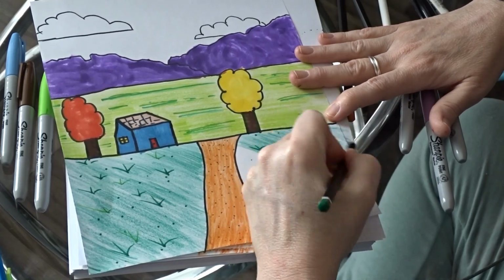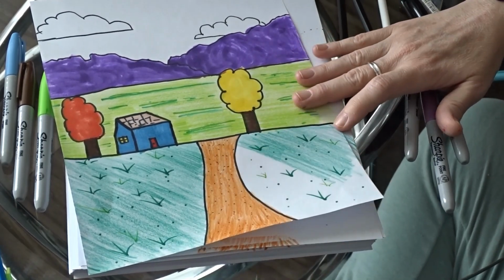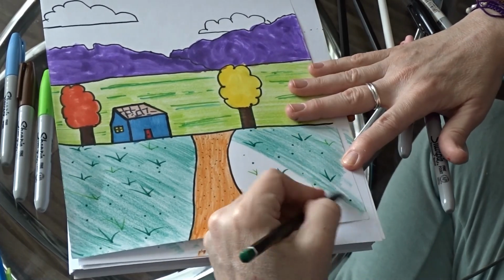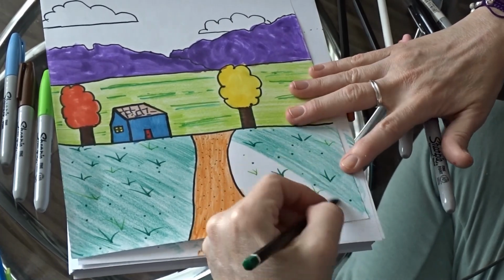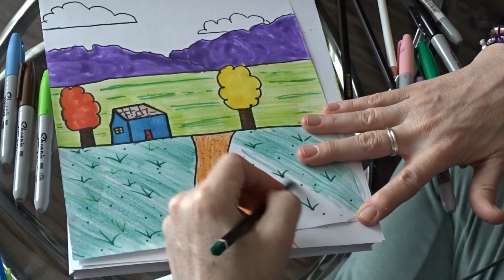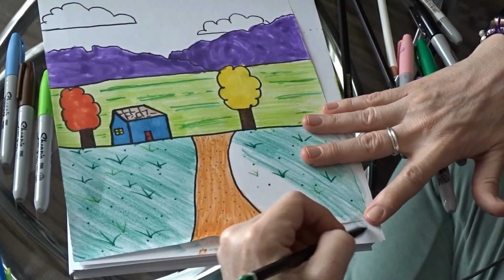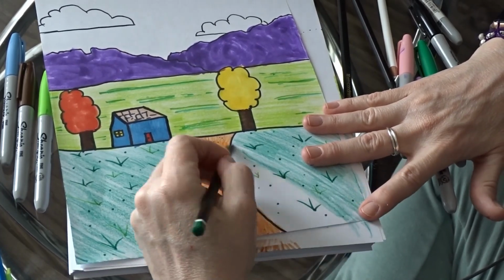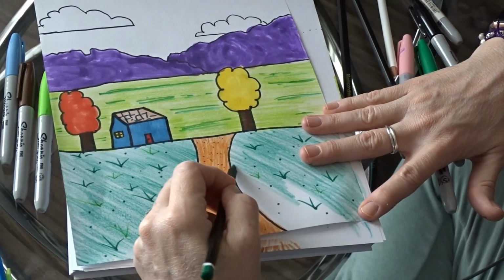So far, I'm pretty happy with how this is turning out. I wasn't quite sure what to expect with it because I was kind of making it up as I went along. I'm pretty happy, and I cannot wait to see what you guys come up with.